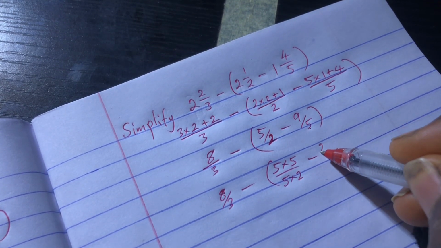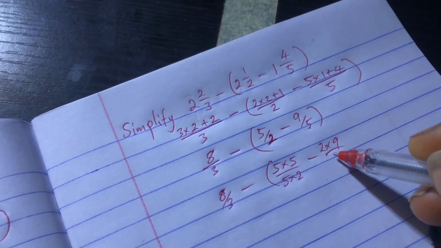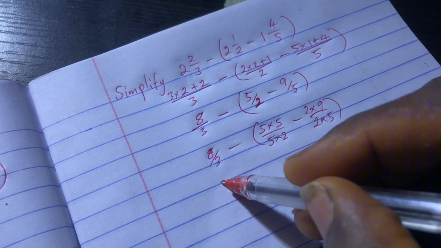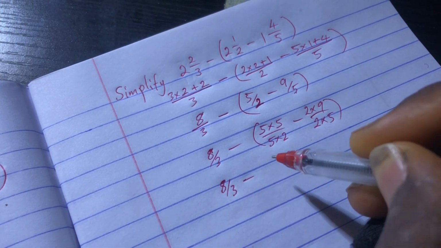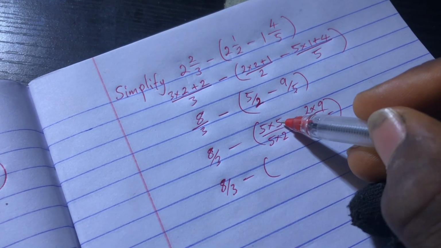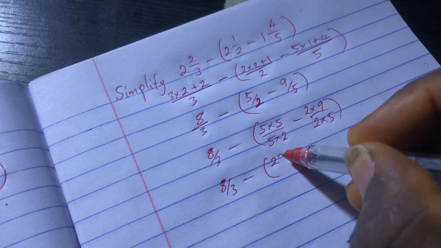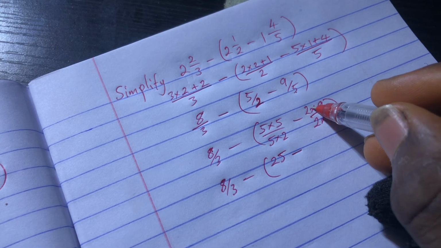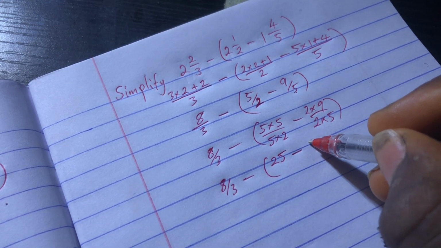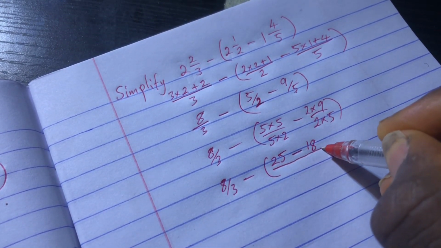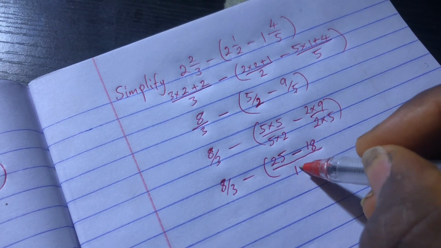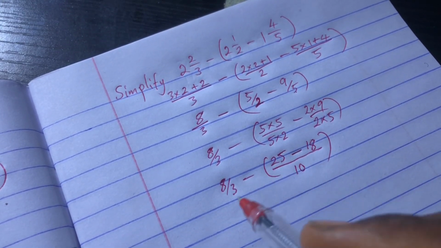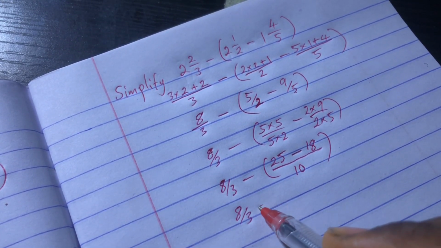So likewise 2 times 9 over 2 times 5. Here remains 8 over 3 minus, so this 5 times 5 is 25, and minus 2 times 9 is 18, everything divided by 10, and here remains 8 over 3.